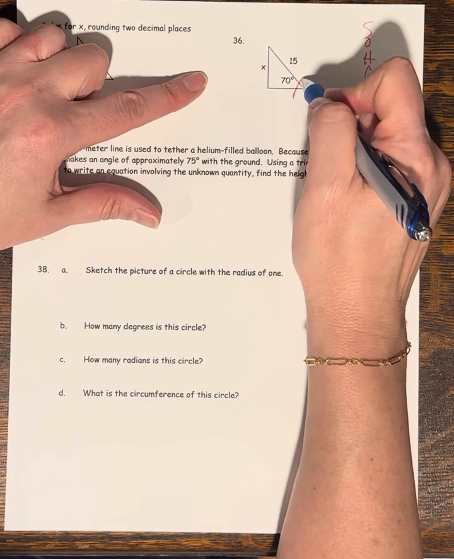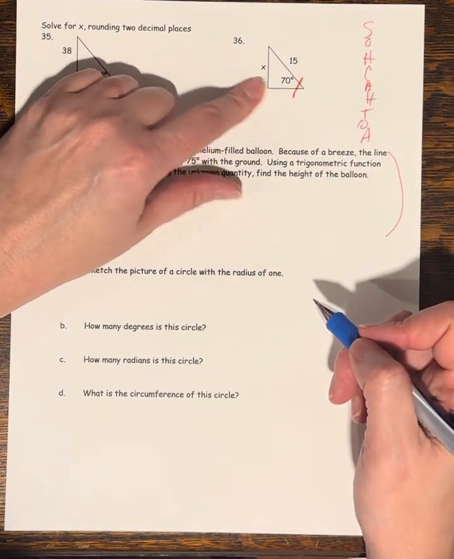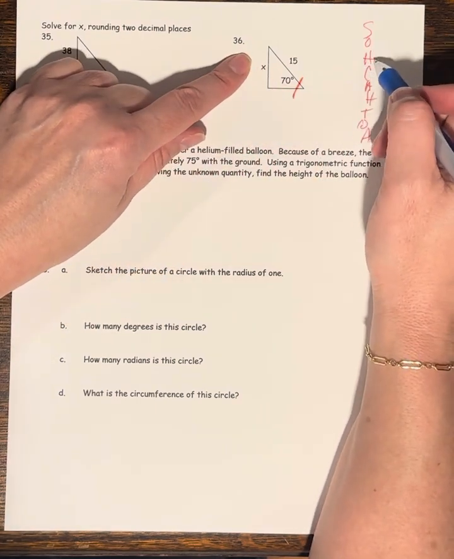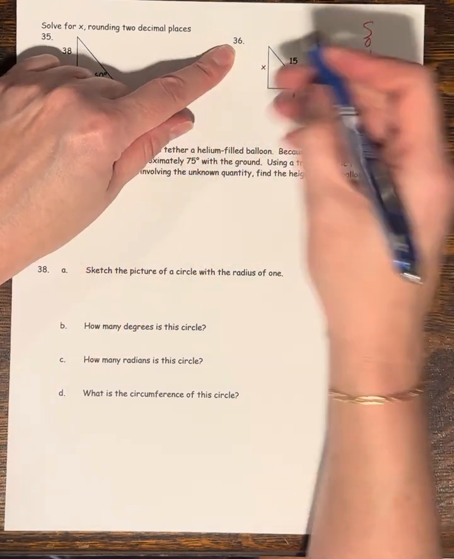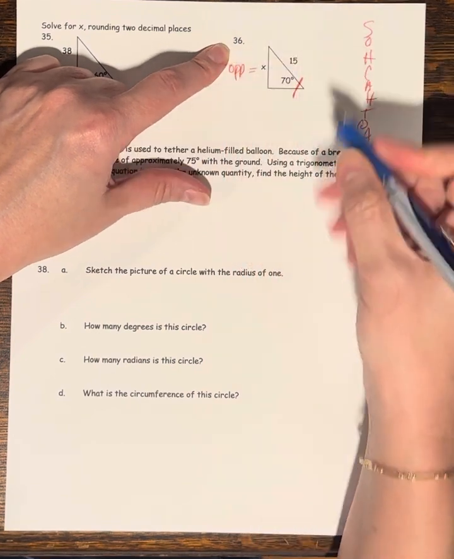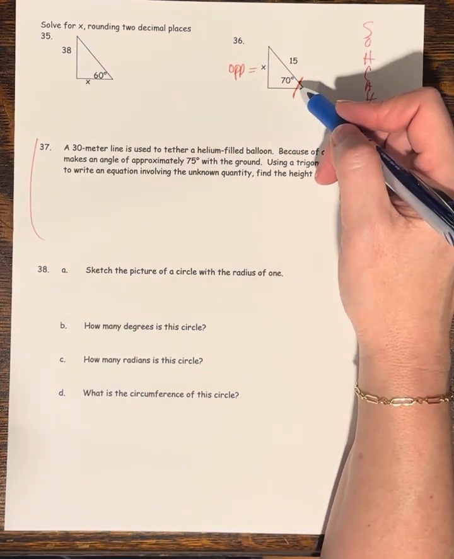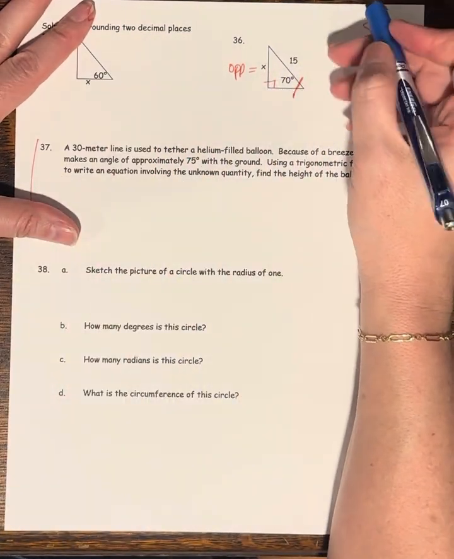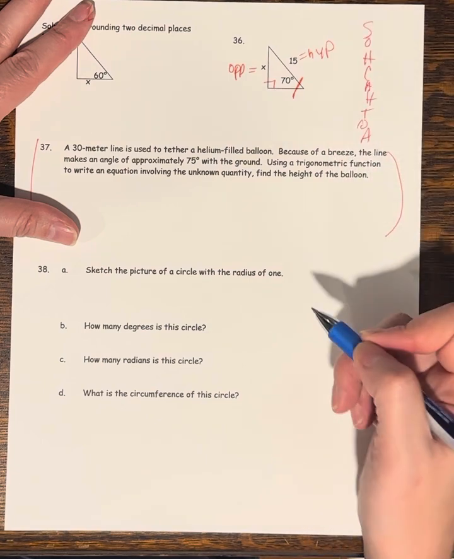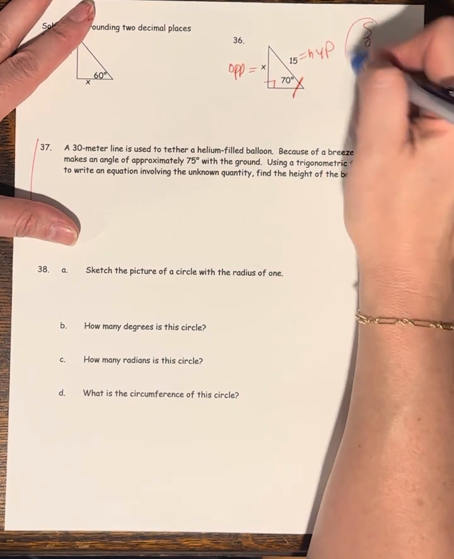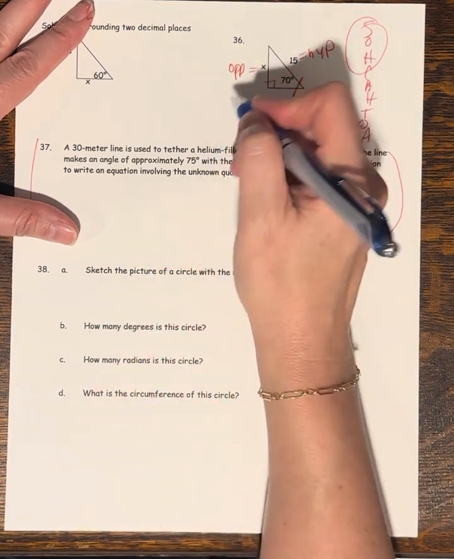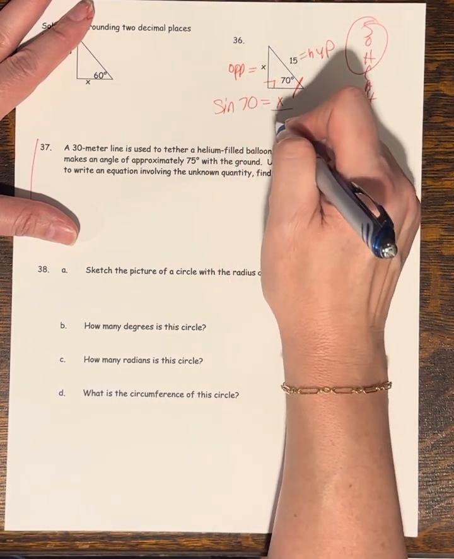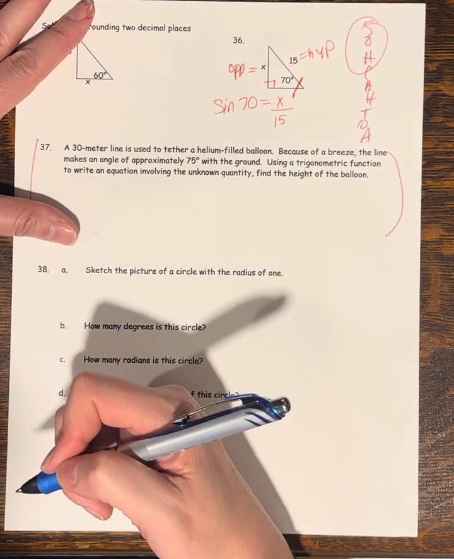If we're looking at this theta right here of 70, what is x according to the angle 70? Is it opposite? Is it hypotenuse, or is it adjacent? What is it directly across from it? So that is going to be the opposite. And what is 15 according to the angle 70? 15 is opposite the right angle, so it has to be the hypotenuse. So what trig function deals with opposite and hypotenuse? And the answer to that is going to be sine. So the sine of 70 is going to be equal to my opposite leg of x divided by my hypotenuse of 15. And you're simply going to solve for x.